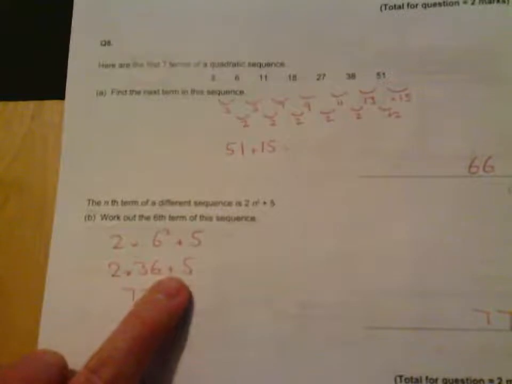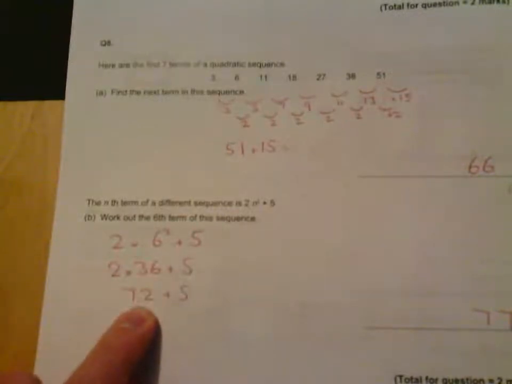Multiplication is more significant than addition, so 2 times 36 gives me 72. And then we add 72 and 5 to give me an answer of 77.